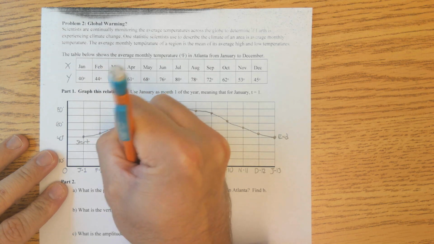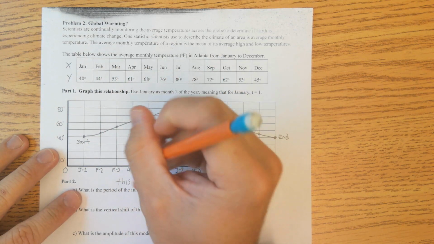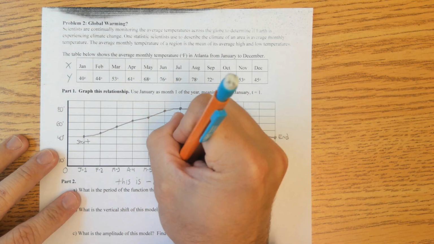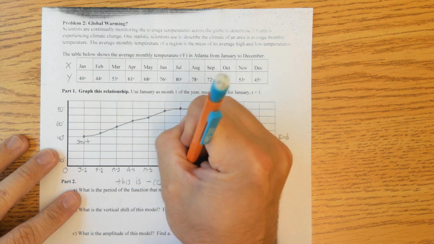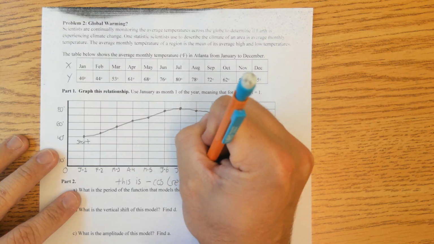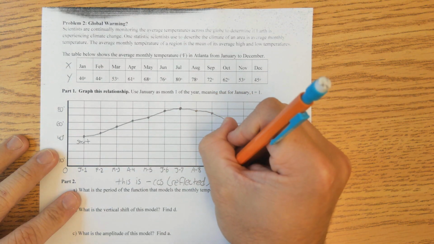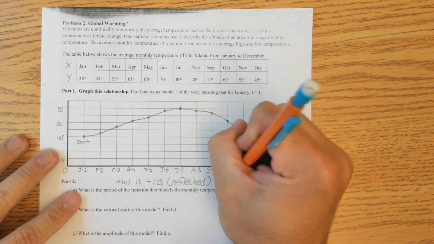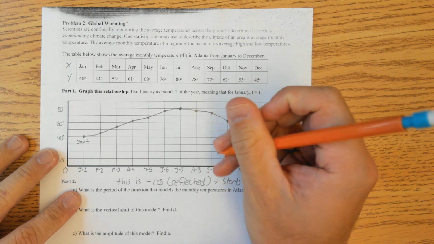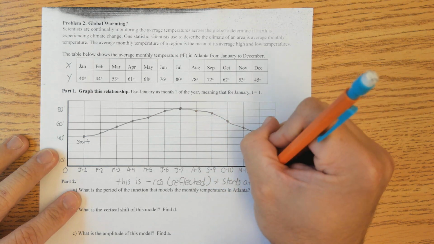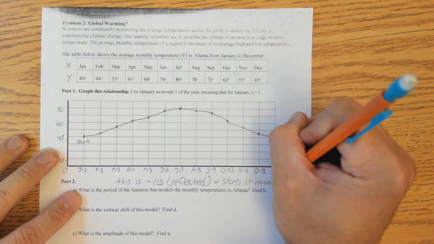This is a negative cosine, which when you have a negative cosine, it means that the graph has been reflected. Okay, and how do we know that? Because it starts at minimum.